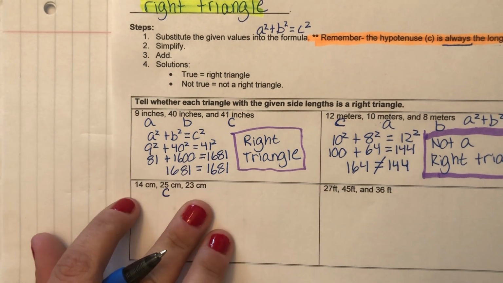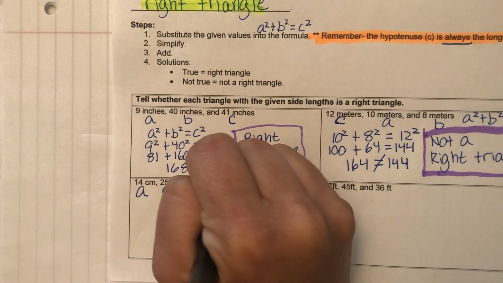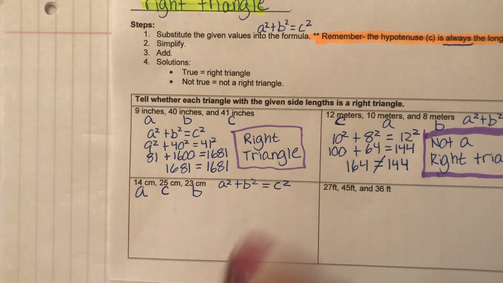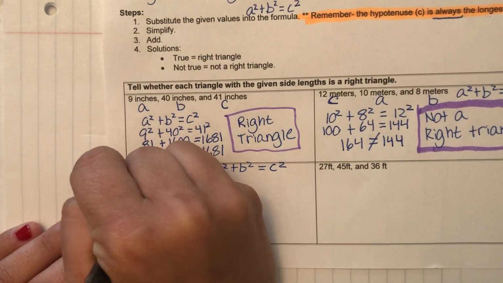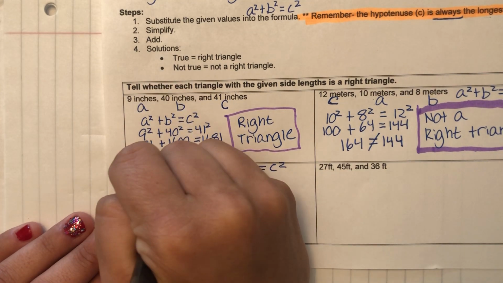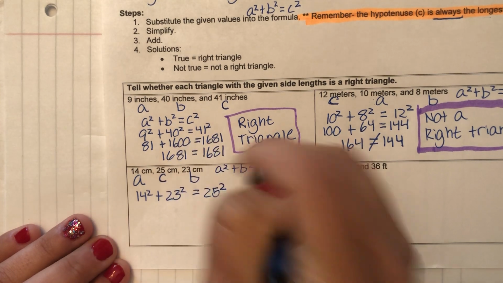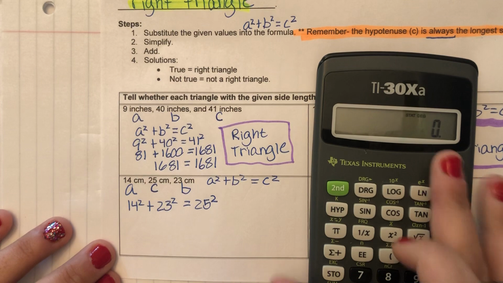I'm going to label my other 2 side lengths, A and B, and then I'm going to start substituting into our formula. It is a good idea to write this formula every time so you have it right there in front of you and you can easily substitute those values in. So we have 14 squared plus B is 23 squared, equals 25 squared. So again, you can use your calculator here if you don't know what 14 squared is.